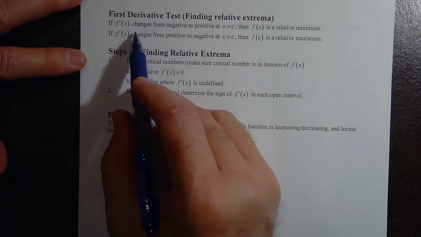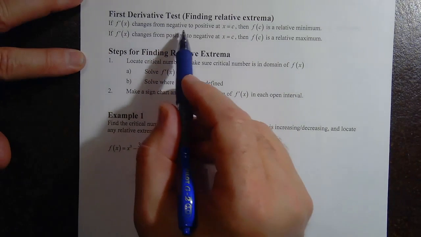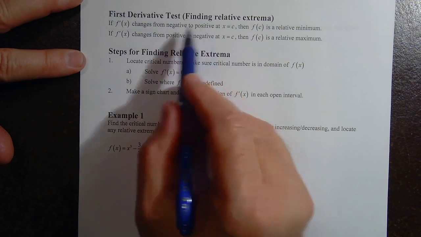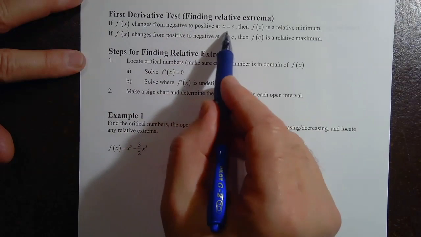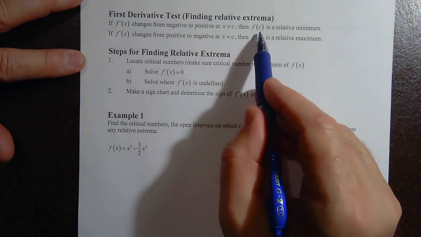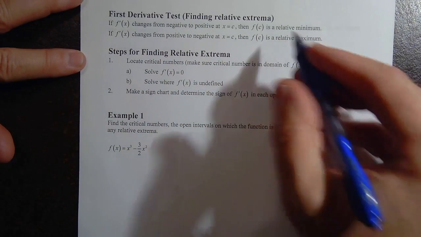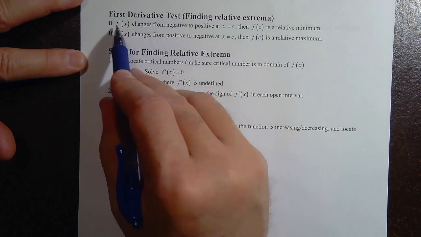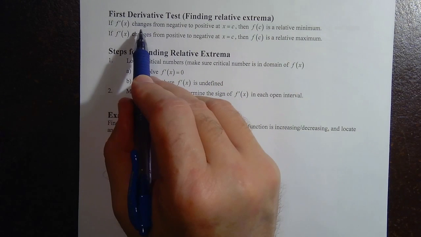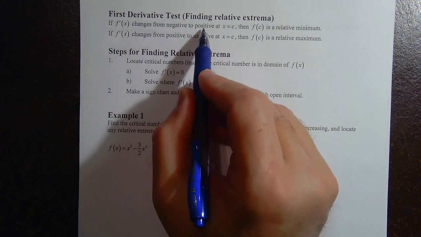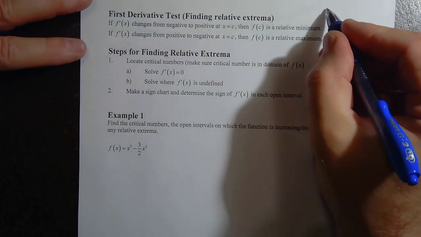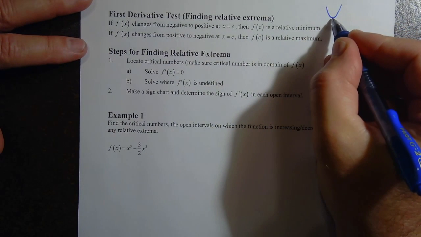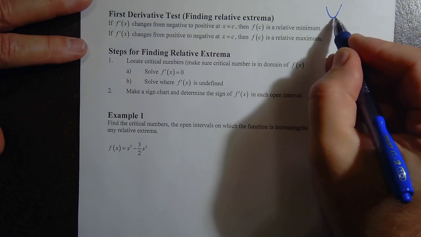So if f prime of x changes from negative to positive, okay? So that means decreasing to increasing. So it's going down and then back up at x equals c. Then we say f of c is a relative minimum, because for this, it changes from being negative, okay? And remember, negative derivatives tell us it's decreasing and positive derivatives tell us it's increasing. So it's doing this, it's coming down and then back up. It's changing from decreasing to increasing. That means we'd have a relative min.